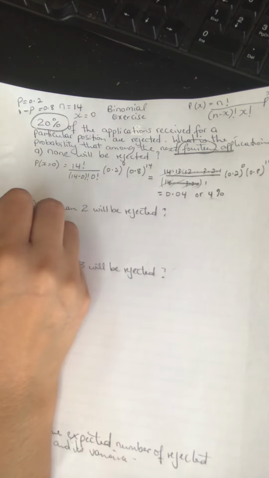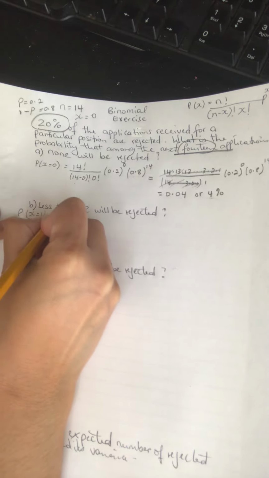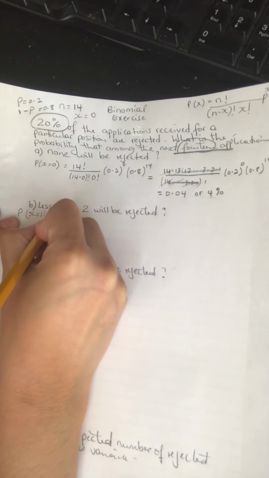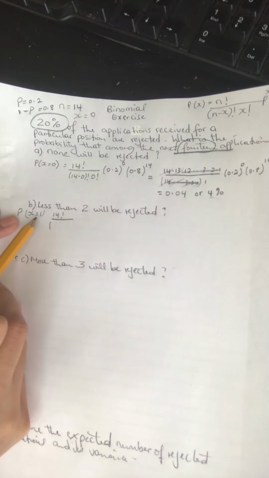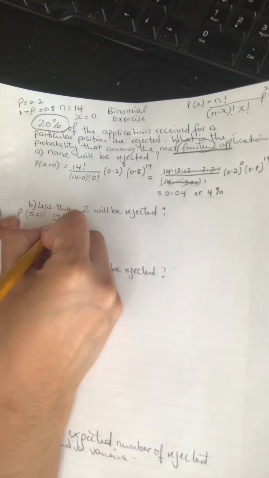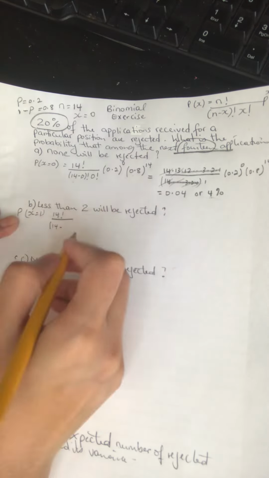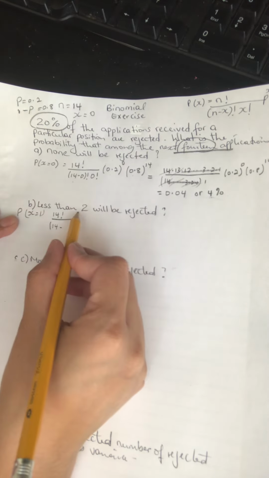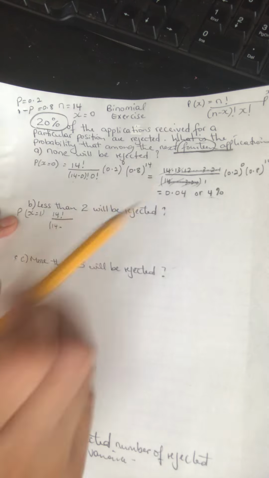So we're using the same formula again. Our N is 14 factorial, but this time we're not using the 0 because our X is 1. So we substitute the 0 and put 1 because we're finding for less than 2. In this case we are finding for none.